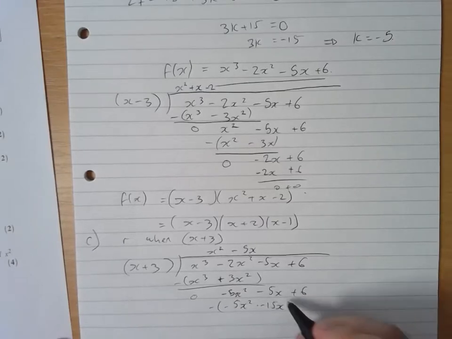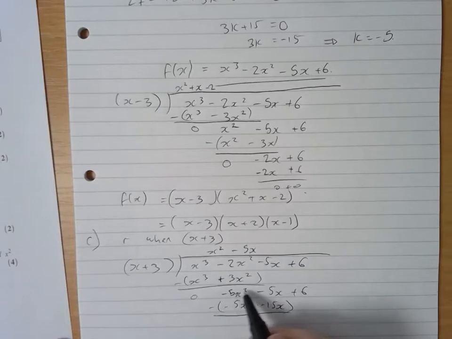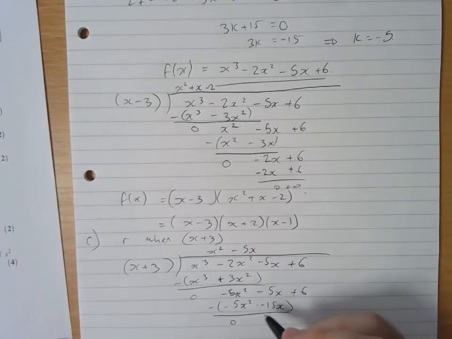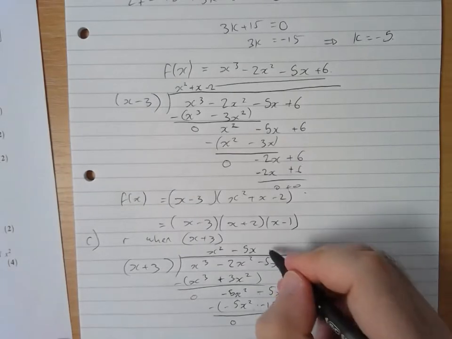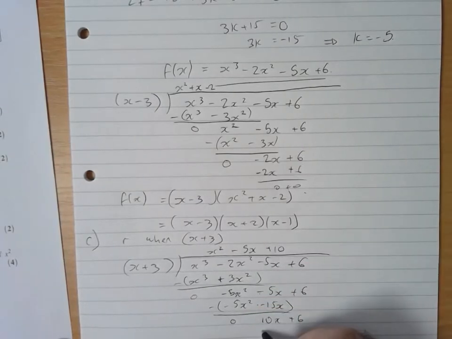We're subtracting this. Minus 5x minus minus 5x is 0. Minus 5 minus minus 15, so this is minus 5 plus 15, which is 10x plus 6. We're now going to need 10 lots of this, which gives us 10x plus 30.